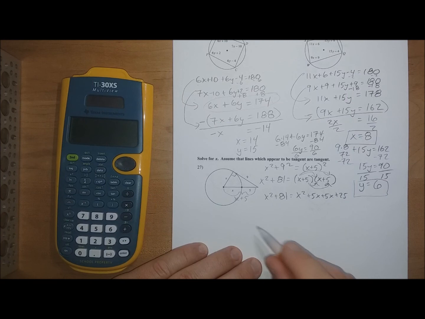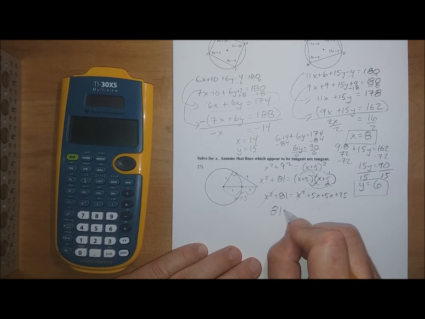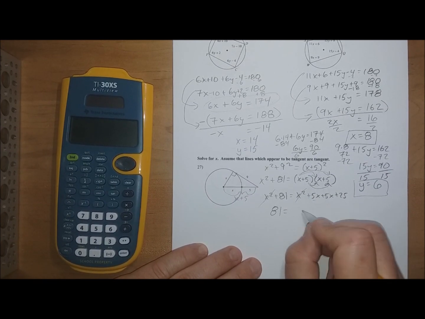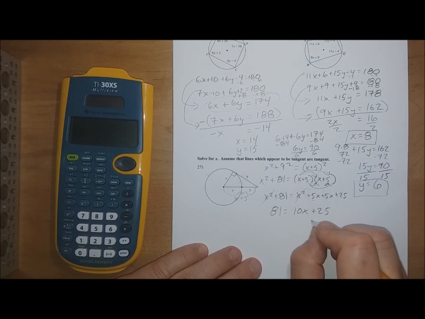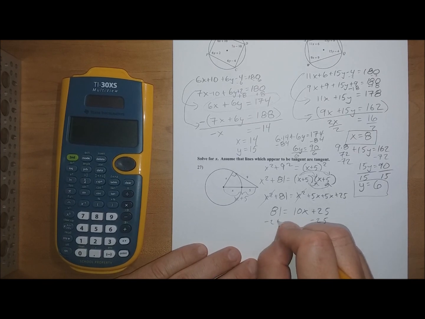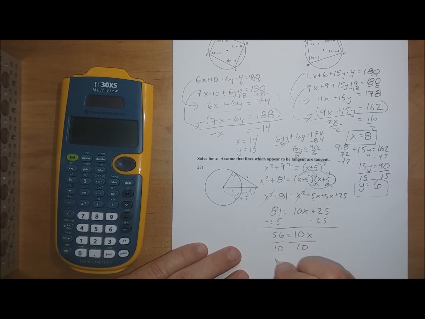Boss level distribution, right? The x squareds will really nicely just drop off, right? You could subtract x squared from both sides. I get 81 equals 10x when we combine our like terms, plus 25. We'll subtract 25 from both sides. And I get 56 equals 10x. And I believe we're going to find that x equals 5.6.